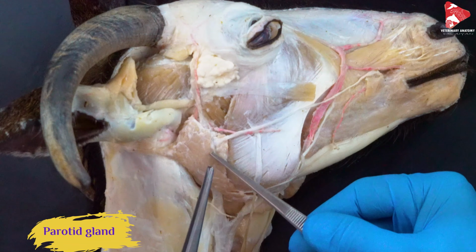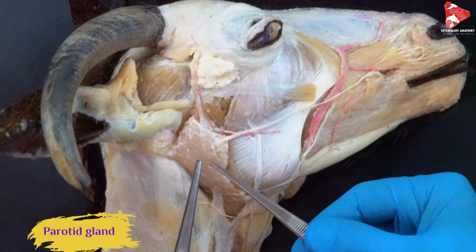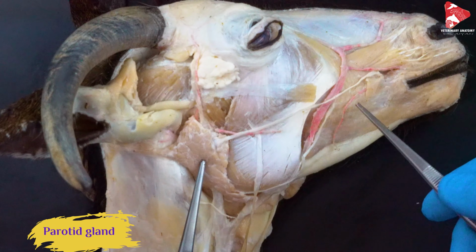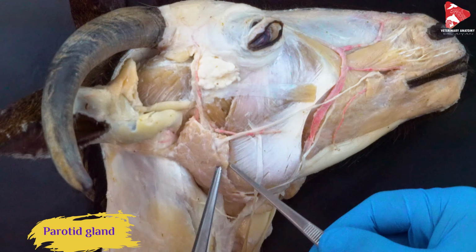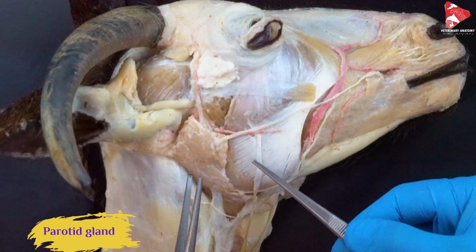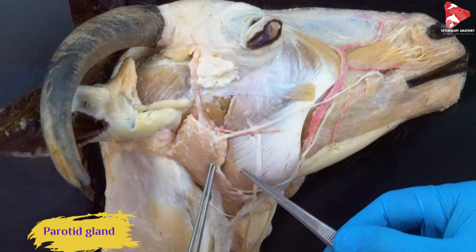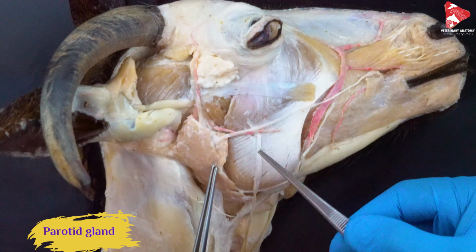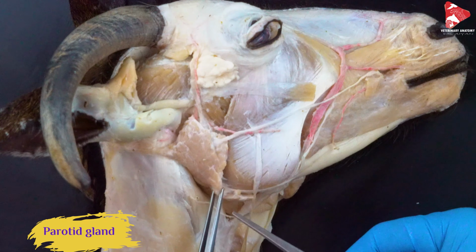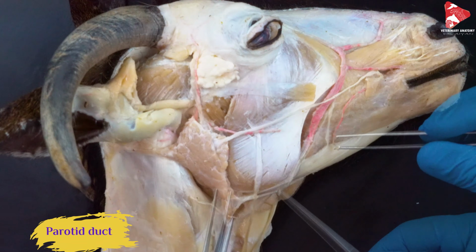And if you remember, we found the parotid duct, which transports the saliva from the parotid gland to the oral cavity, moving in carnivores over the masseter muscle. In small ruminants, even in cattle, for example, this is not the case. So you have to go down to be able to find it.